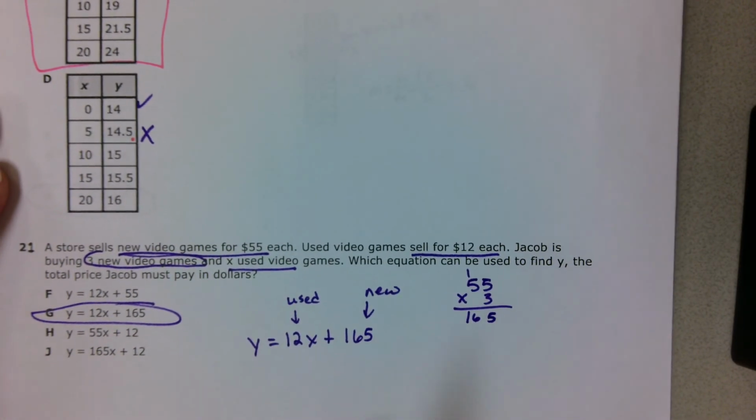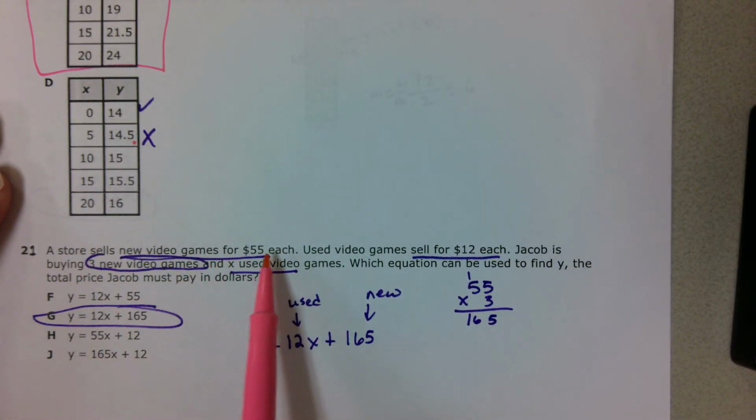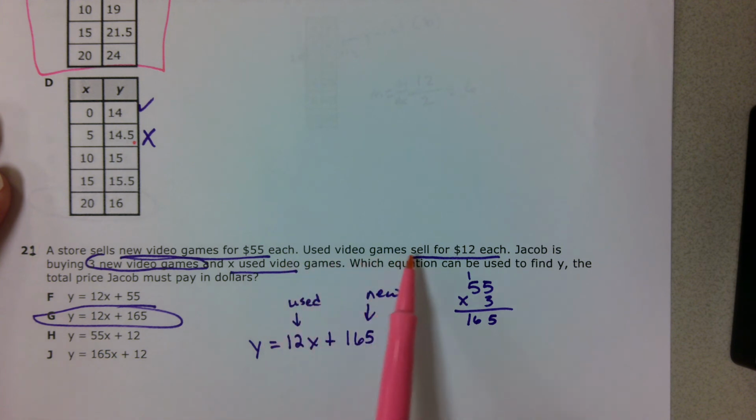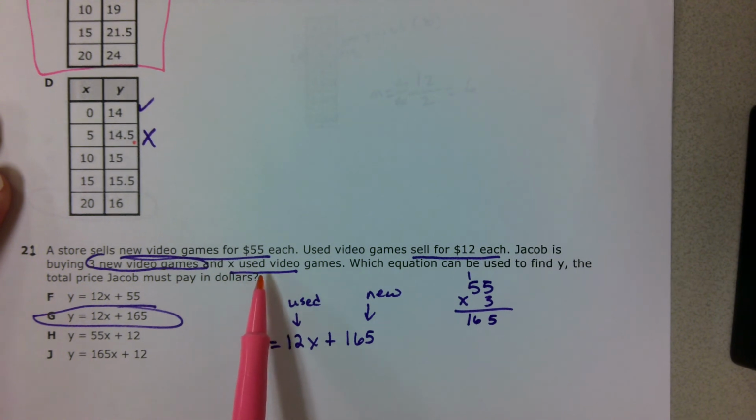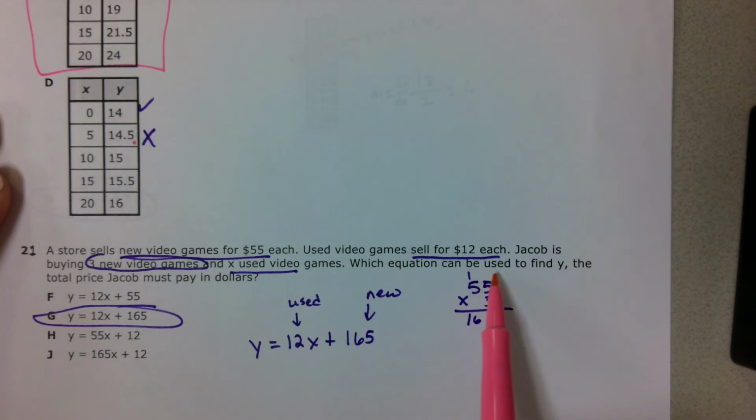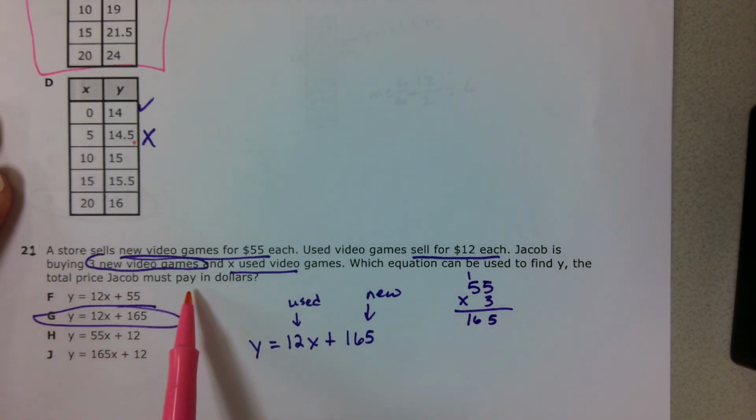Number 21, a store sells new video games for $55 each. Used video games sell for $12 each. Jacob is buying 3 new video games and x used video games. Which equation can be used to find y, the total price Jacob must pay in dollars?